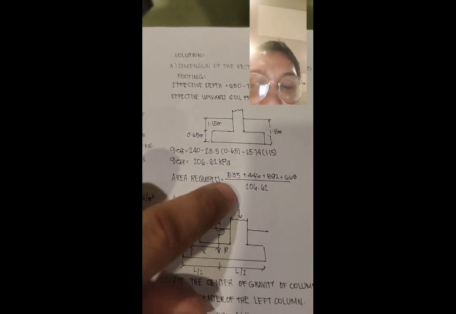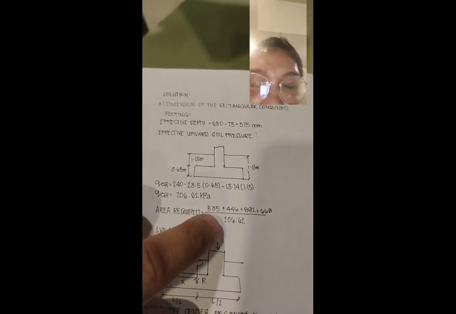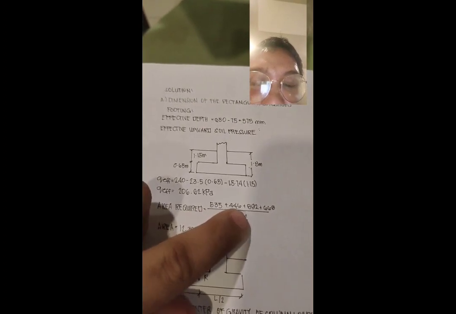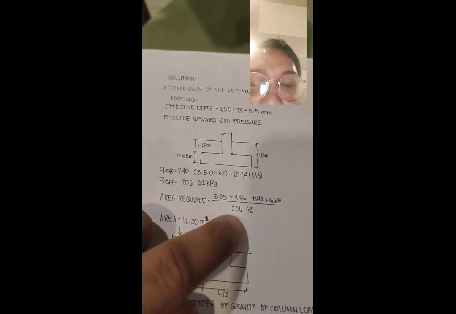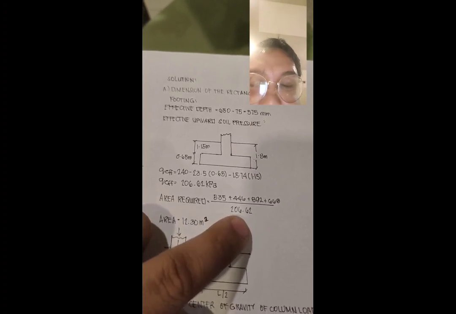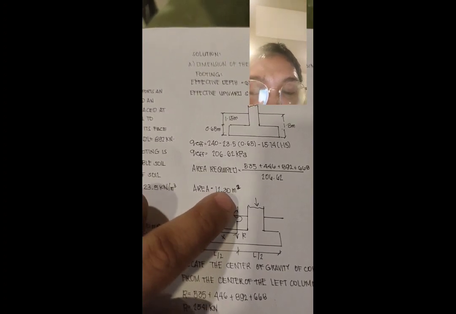So the area required is 535 plus 446 plus 892 plus 668, all over 206.62. So we get an area of 12.30 square meters.